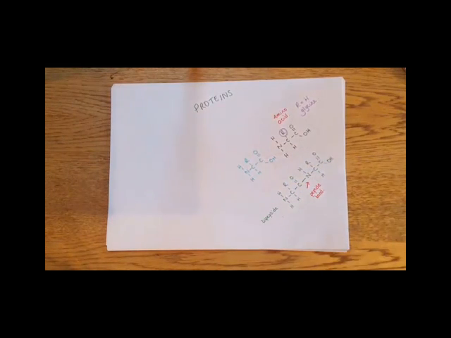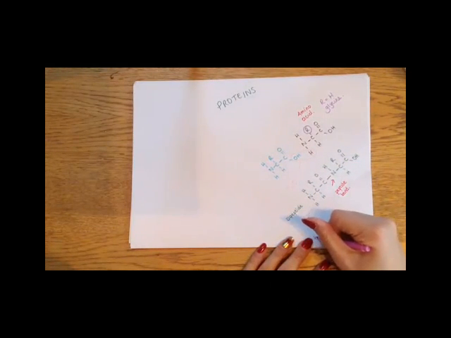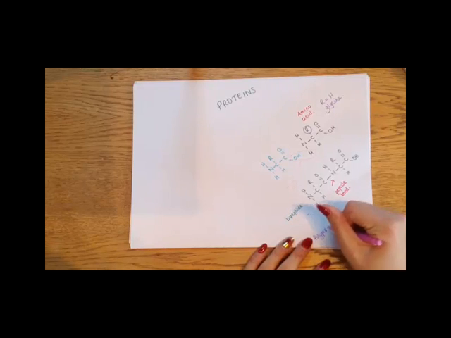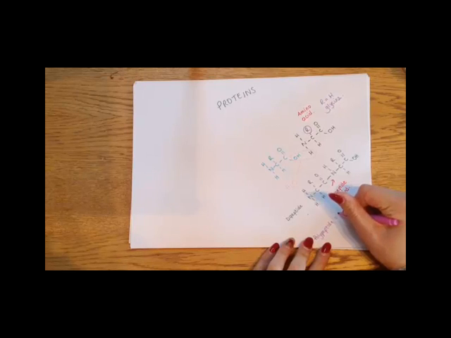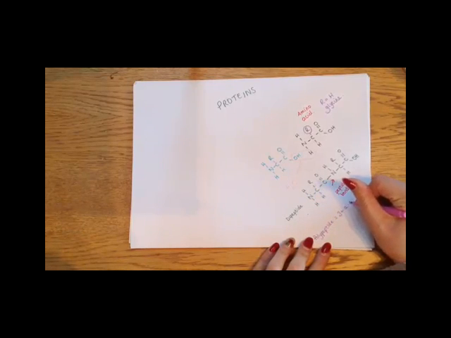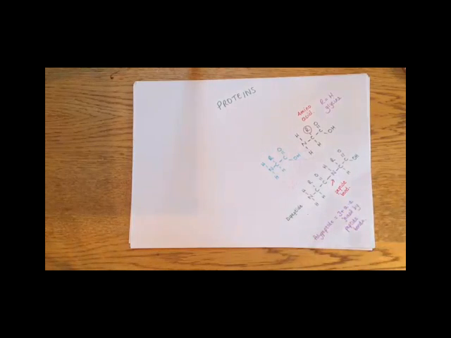Okay. Now the polymers of amino acids are called, obviously, polypeptides or proteins. And all that happens is we have repeated condensation reactions. So a polypeptide has more than 3 amino acids joined together by peptide bonds. Okay.